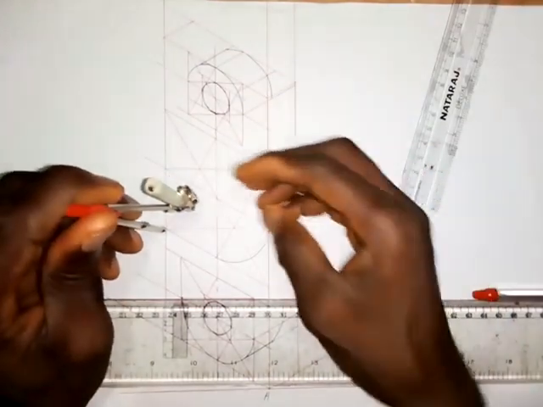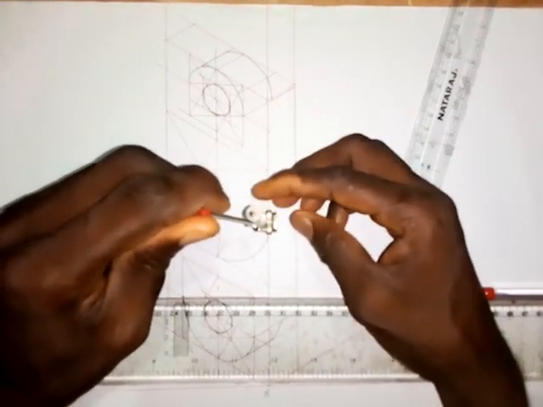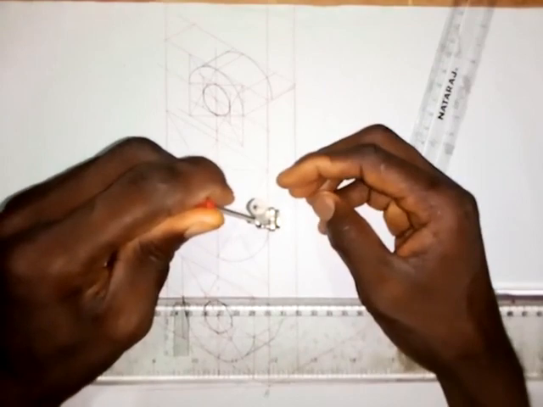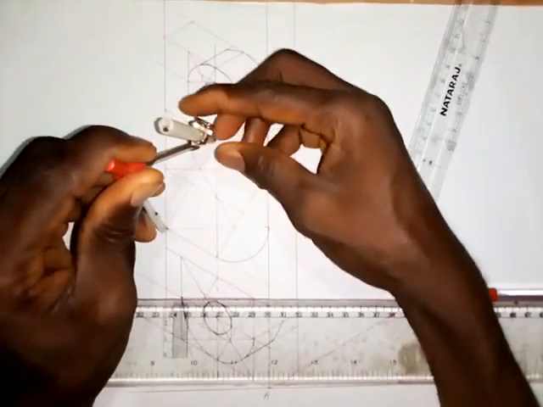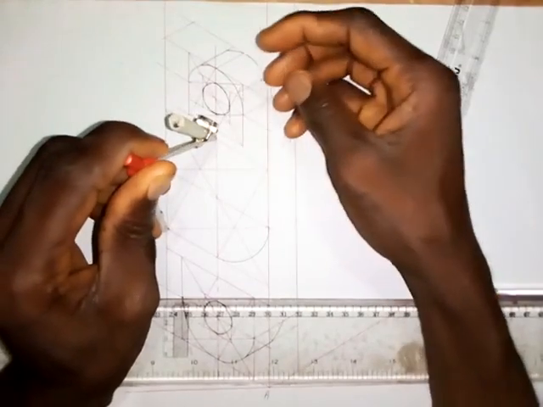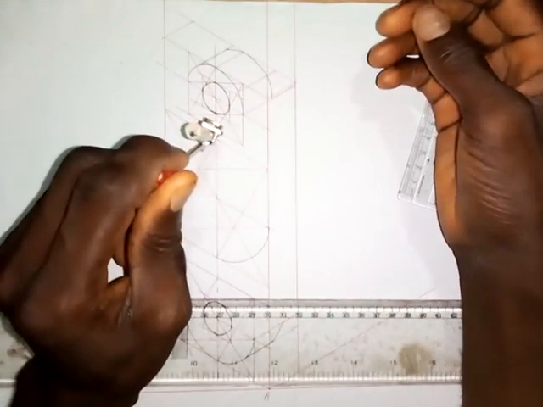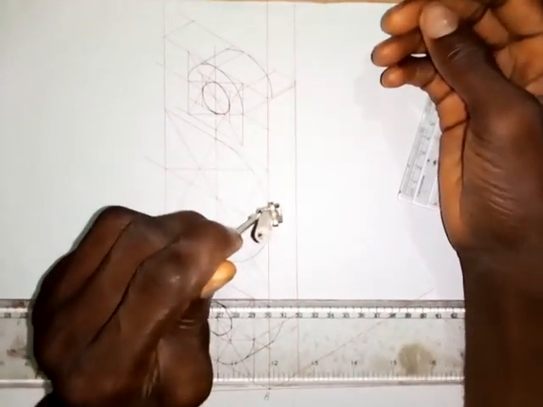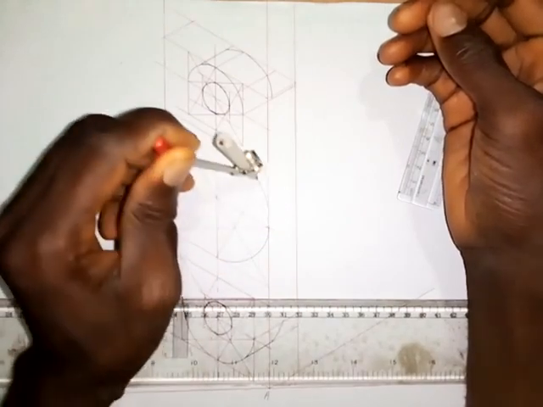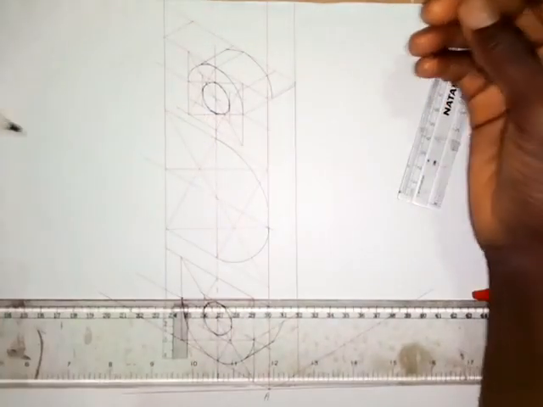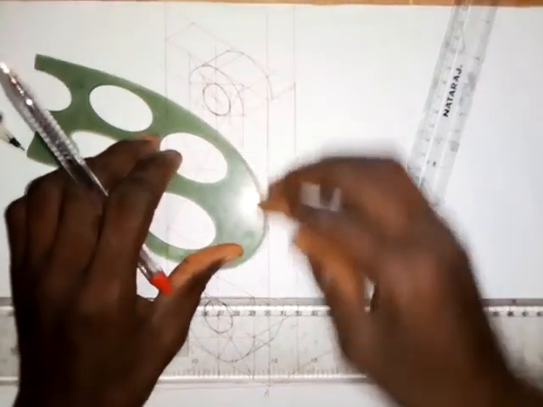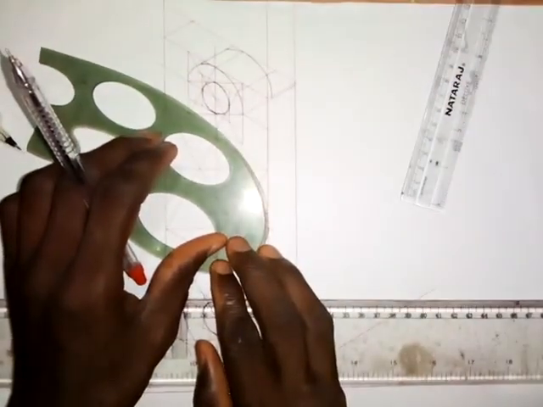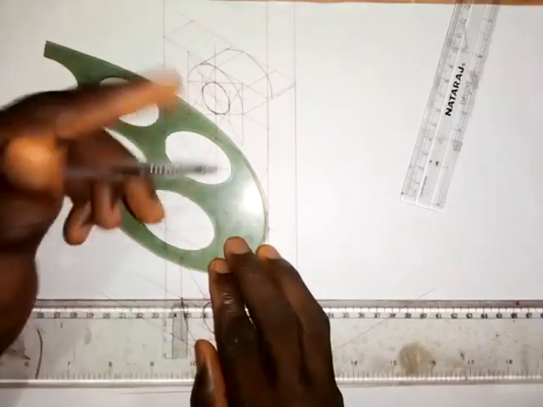And then here I will, so for this part, I think there's a little scenario of it. I will use my French curve to blend this together.